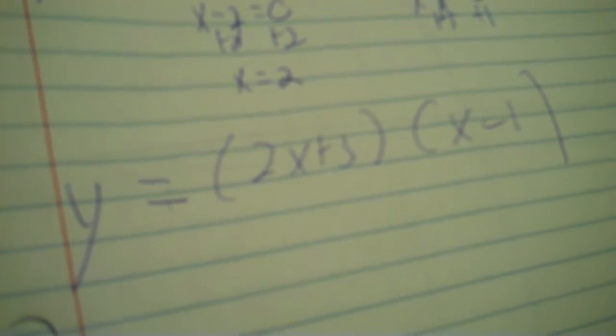Okay. 0, 0. Okay, y equals parentheses 2x plus 3, parentheses x minus 1.